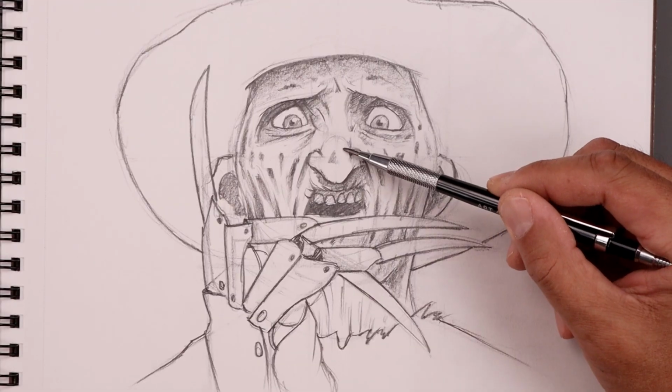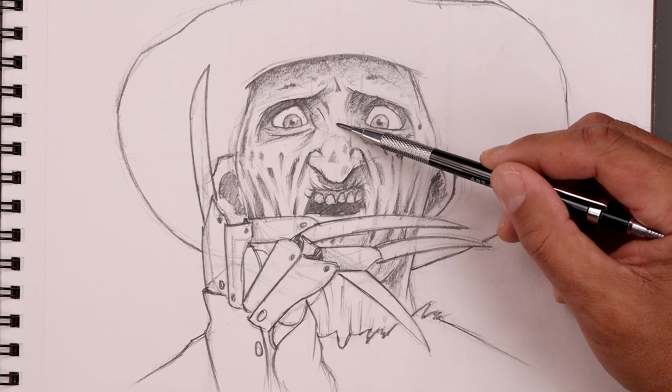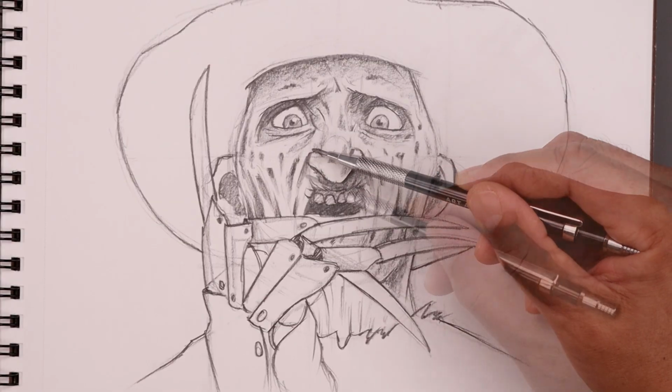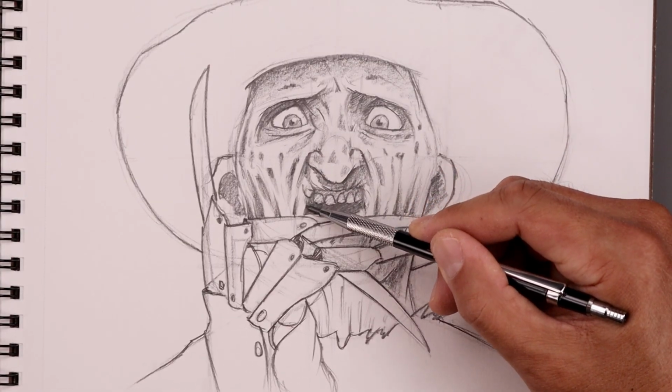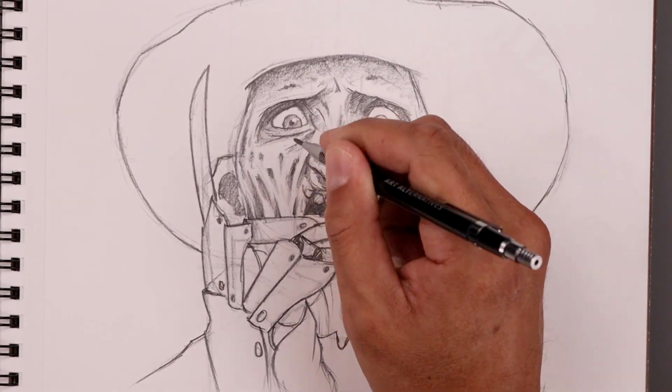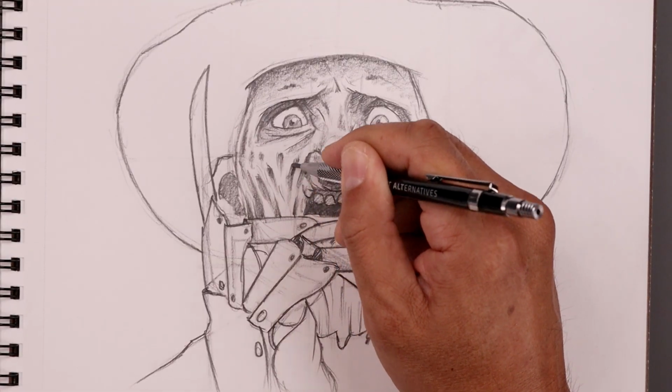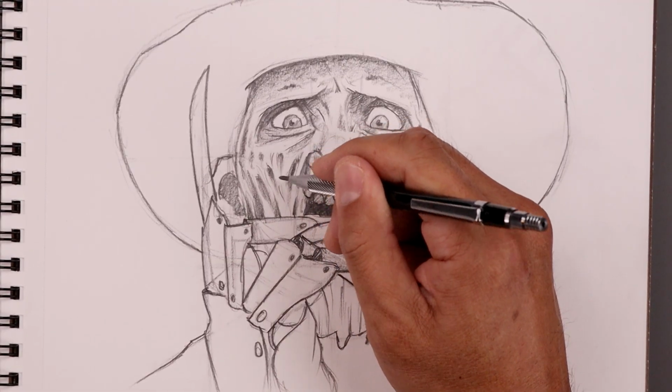I'm just going to add some spots inside the nose area. And going back to the tip of our pencil, I'm just going to add some fine lines and wrinkles. So just enhancing those burn marks.